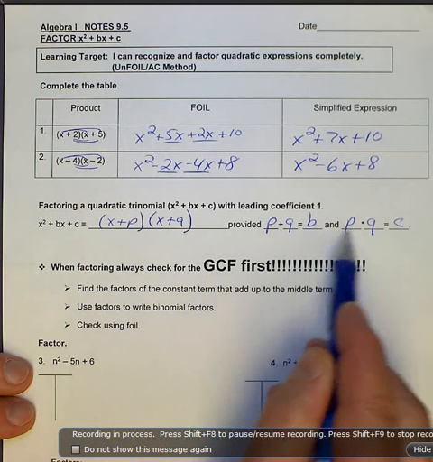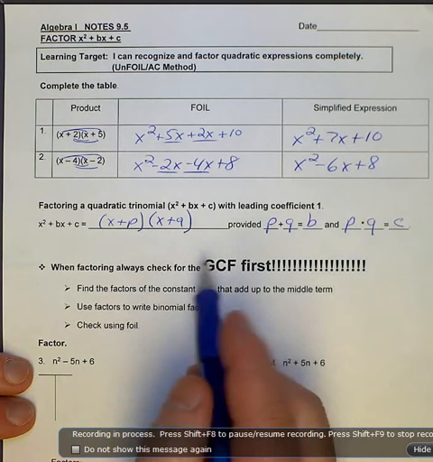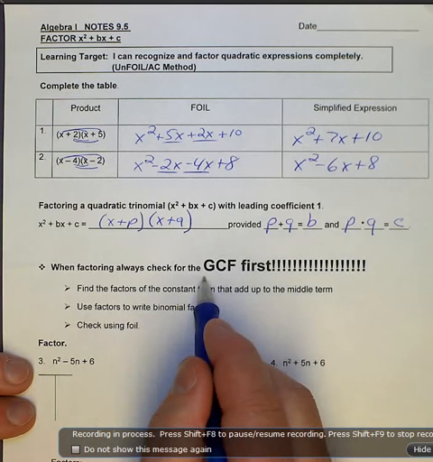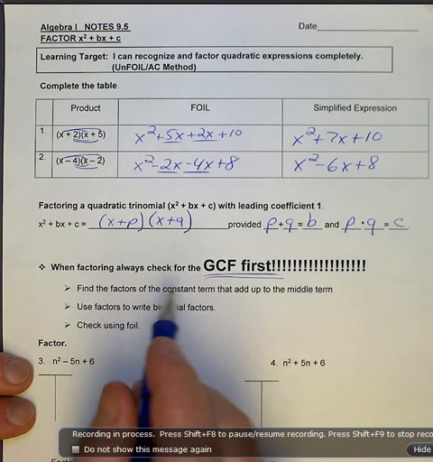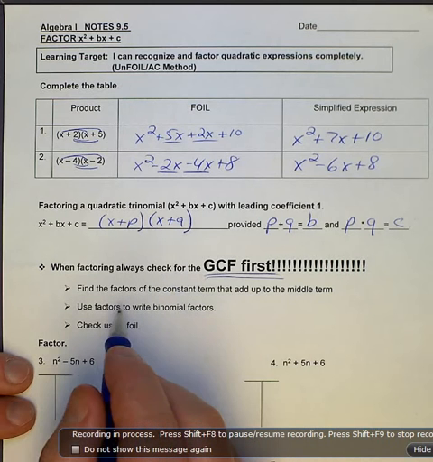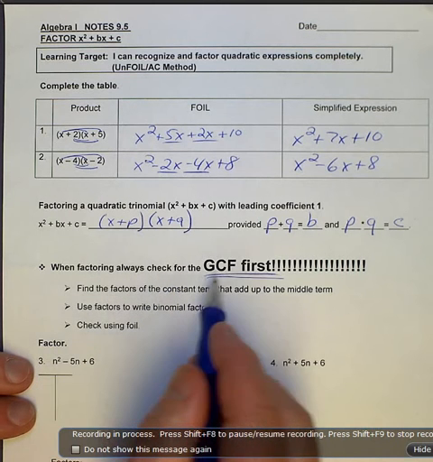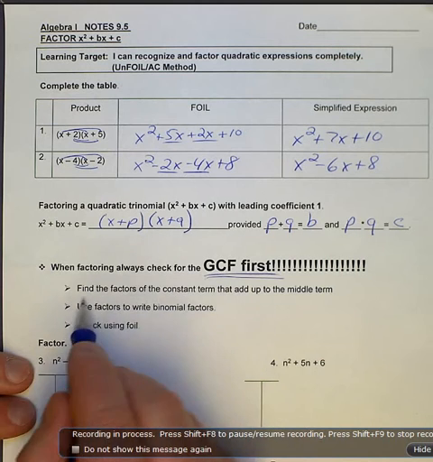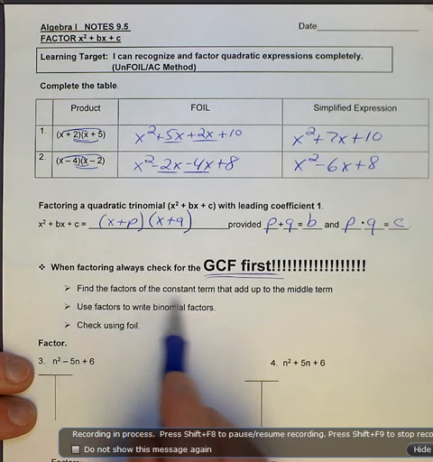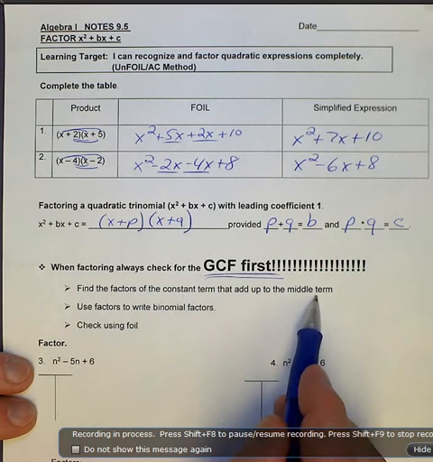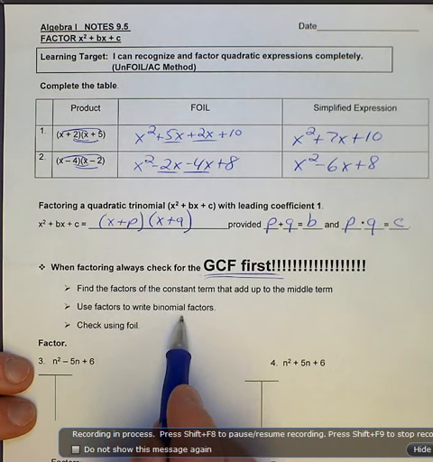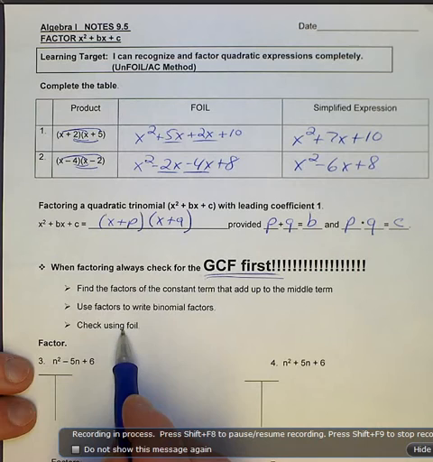Same two numbers. The key, in our last section we did GCF. You have to do GCF first or else this method will not work, and neither will all the other methods that we teach. GCF, greatest common factor first. So, steps. We're going to find the factors of the constant term, that C term, that add up to the middle term. We're going to use those factors to write the binomial factors. Then we're going to check using FOIL. So let's do an example.